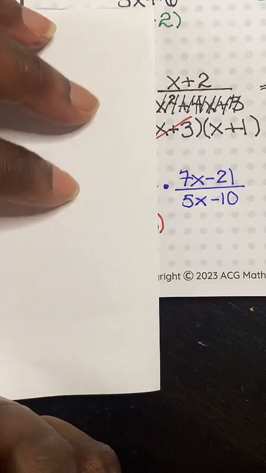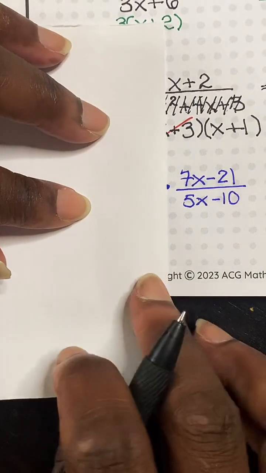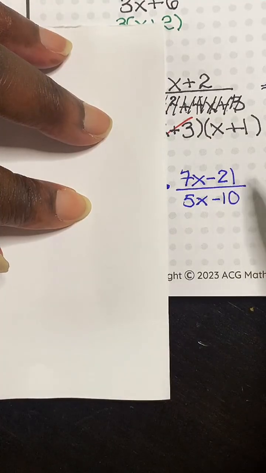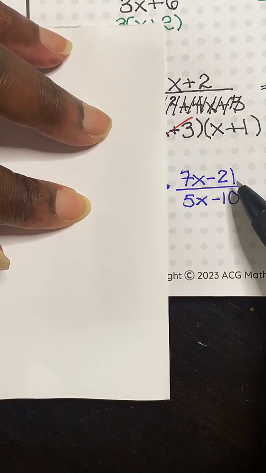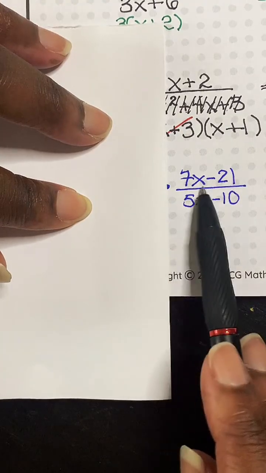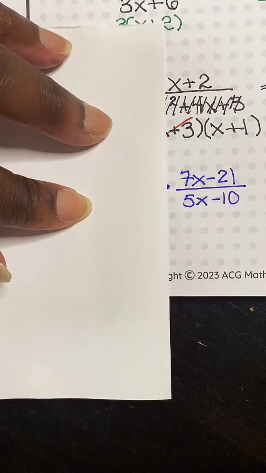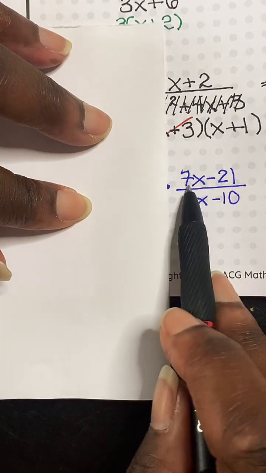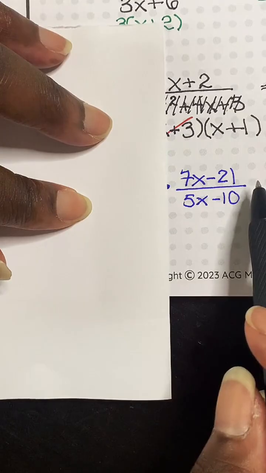Now I'm going to come over here. I'm going to keep the red pen so we can see the difference between the factor form and the original form. All right, so 7x minus 21. GCF. How do I know? We got two terms. We got a binomial. What do they have in common?